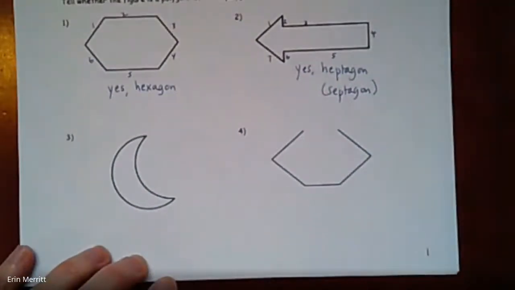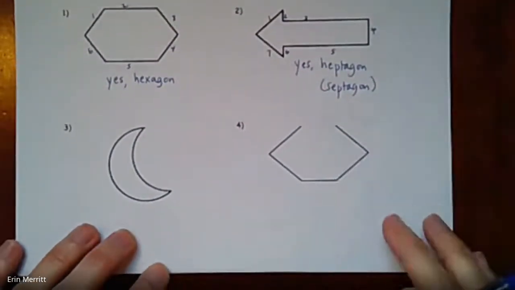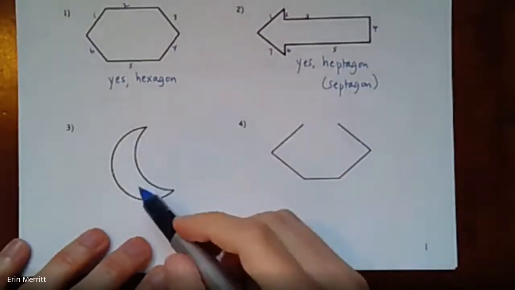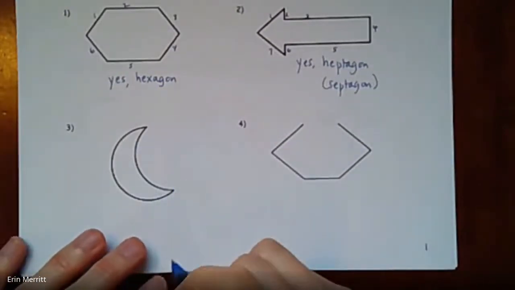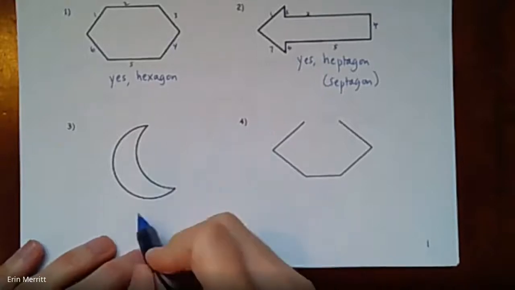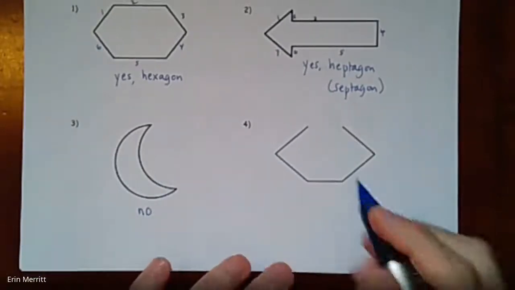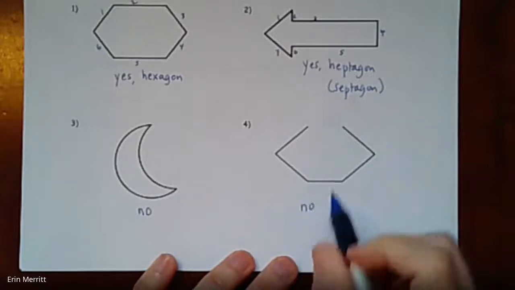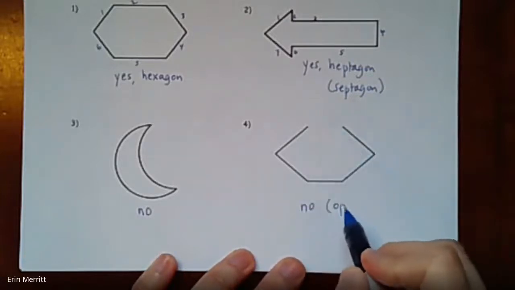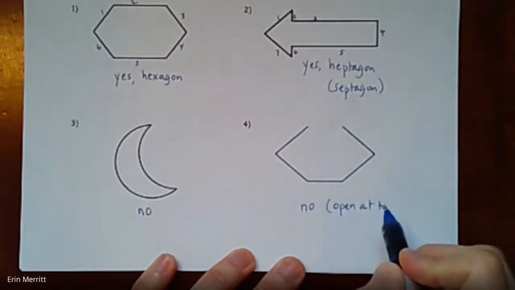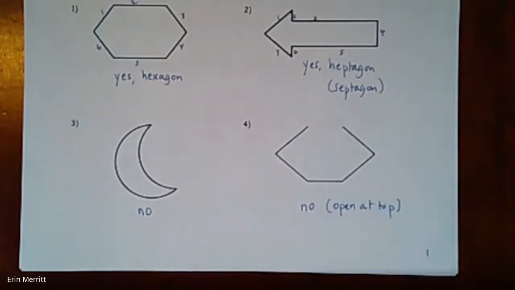For number 3, even though it's a closed figure, those aren't straight line segments. So yes, it's a cute little sliver of a moon, I guess, but no, it's not a polygon, right? And then for number 4, this one is another one that we would say no to because it's open at the top. So it's not a closed figure. All right, on to that next page.